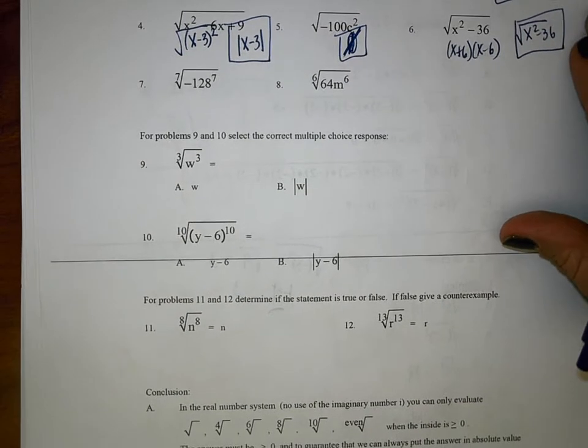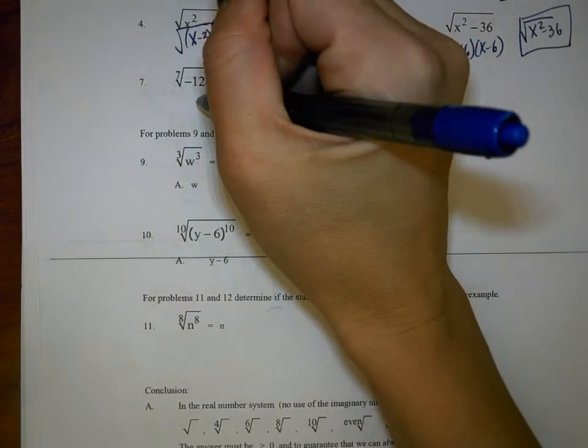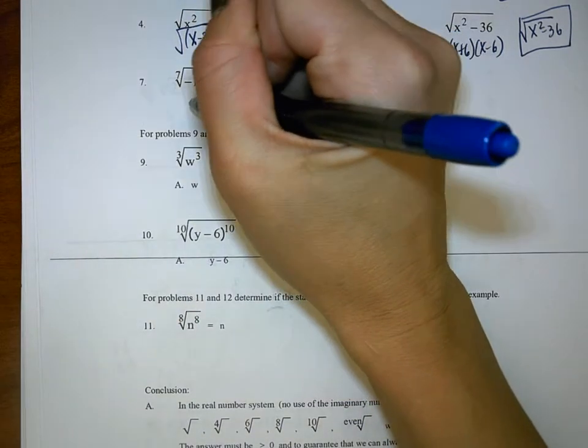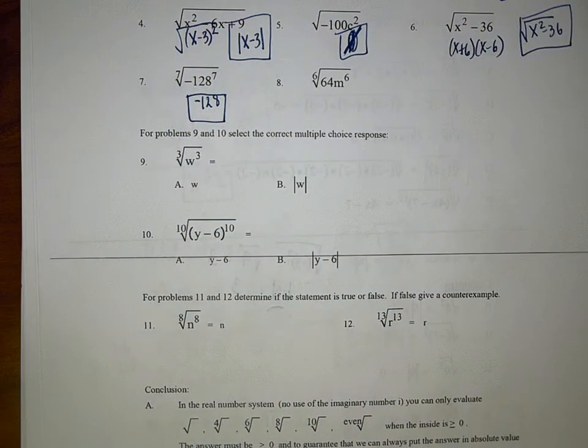What do you think? Negative 128 is correct because they're saying it's 128 to the 7th power. If you have a negative with an odd root, your answer is just negative. Right. Okay, number 8.